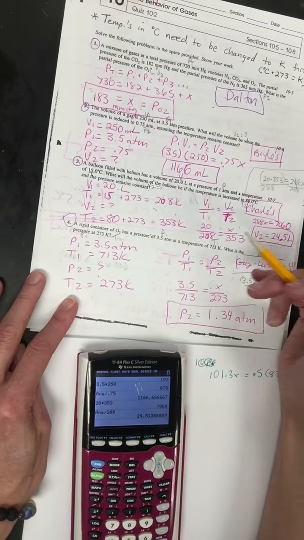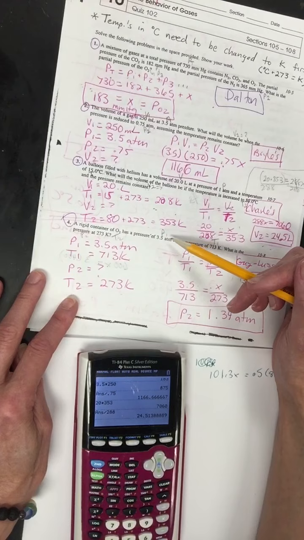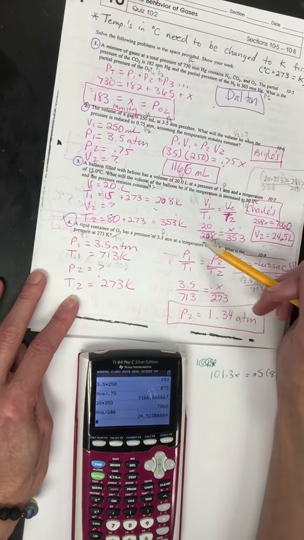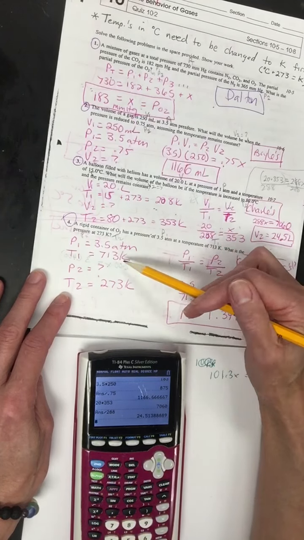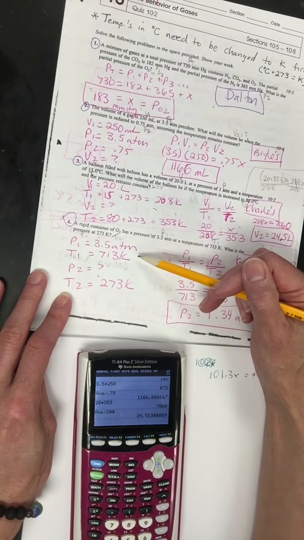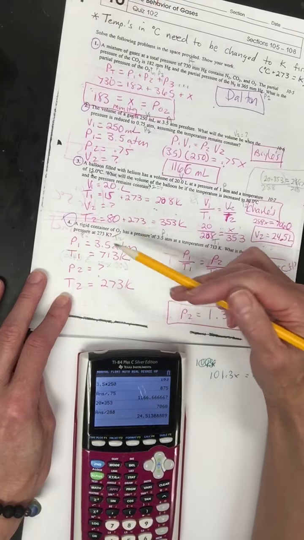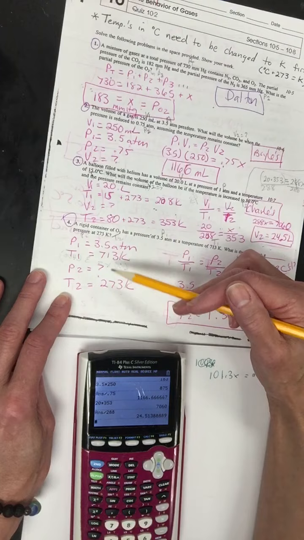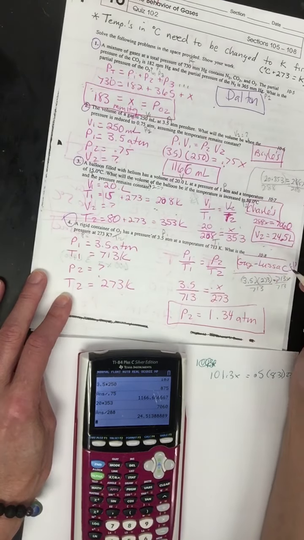Okay, the next one. A rigid container of oxygen has a pressure of 3.5 atmospheres. So I write P1, 3.5 atmospheres. And a temperature of 713 Kelvin. It's already Kelvin, so I don't need to add the 273. It says, what is the pressure? So that's my question mark. If the temperature changes here. So which one is pressures and temperatures?